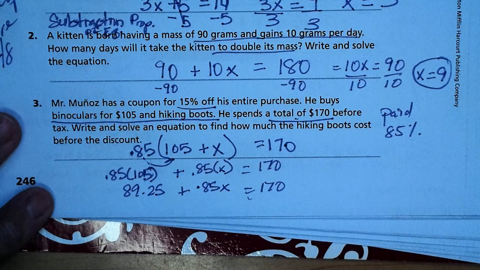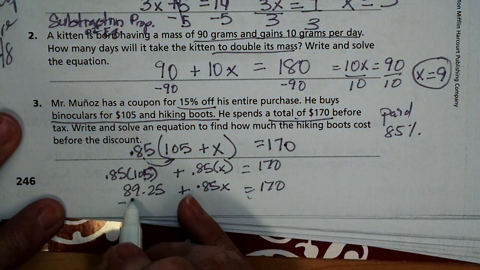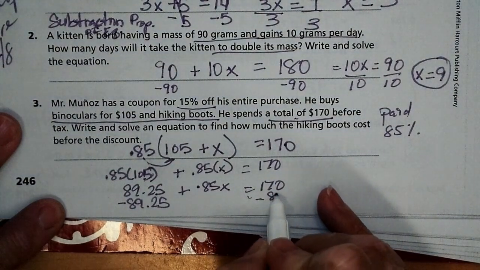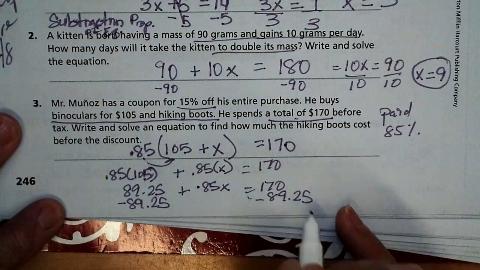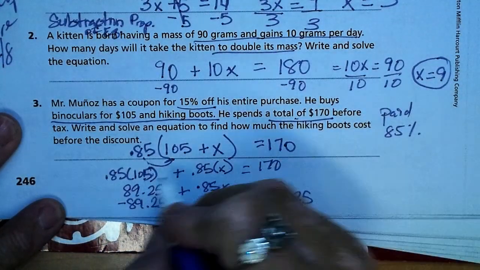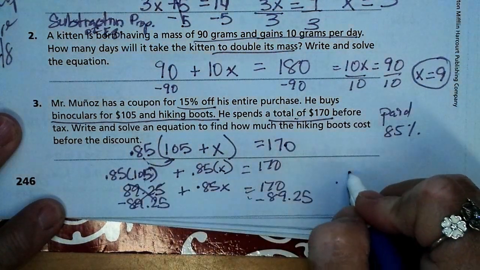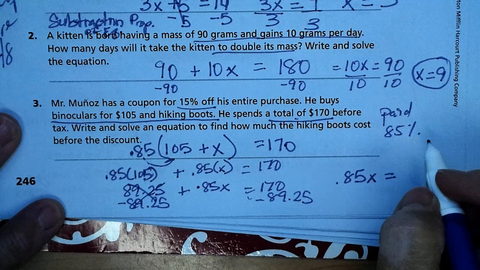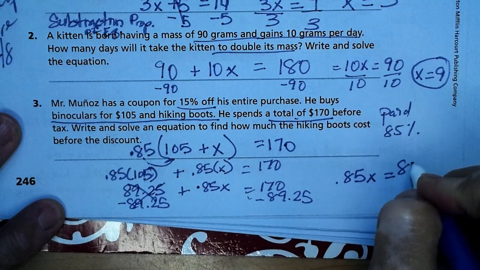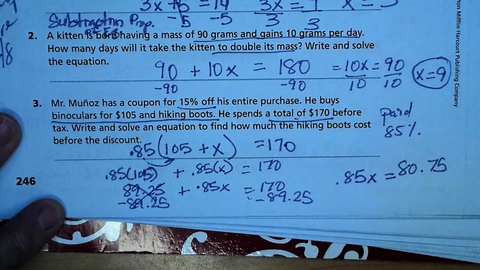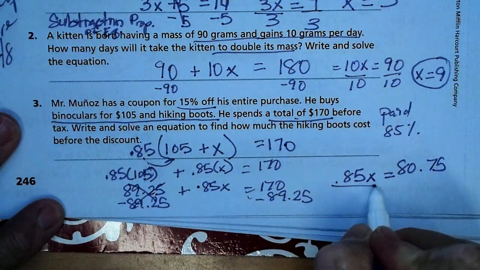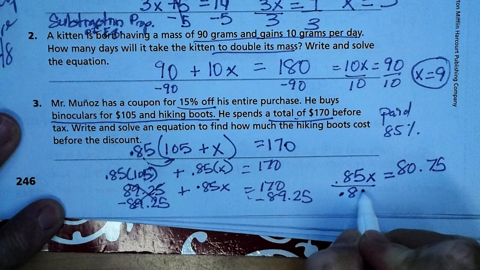Okay? So we're going to subtract $89.25 from both sides. And that cancels. And it leaves me 0.85x equals $80.75. Do the opposite, which is to divide.